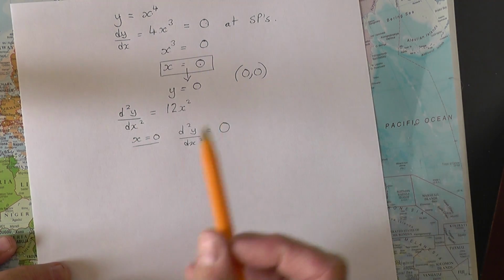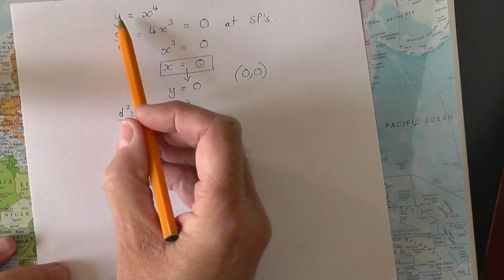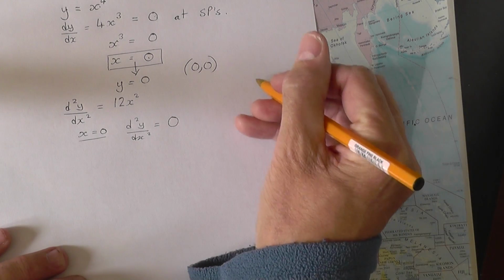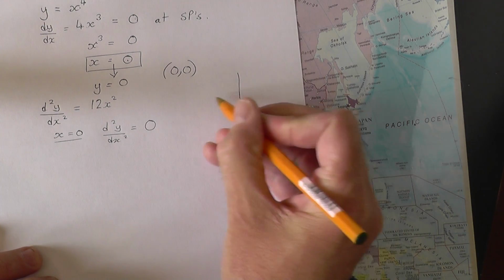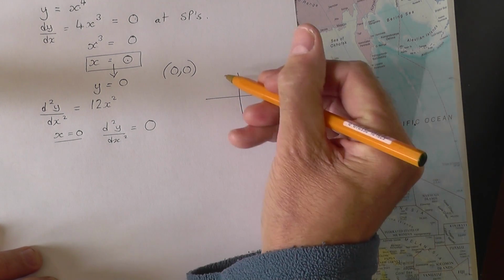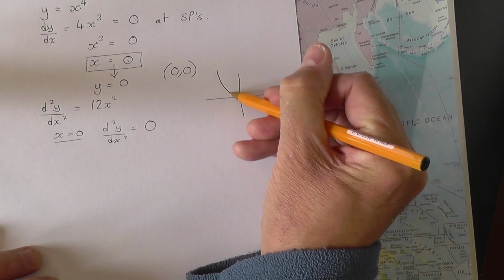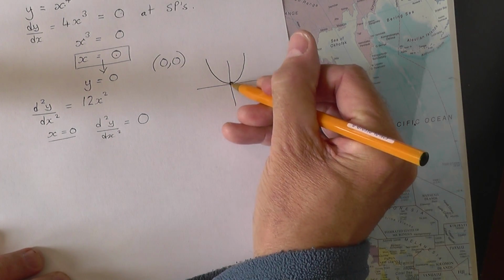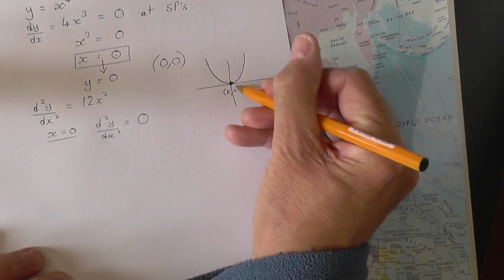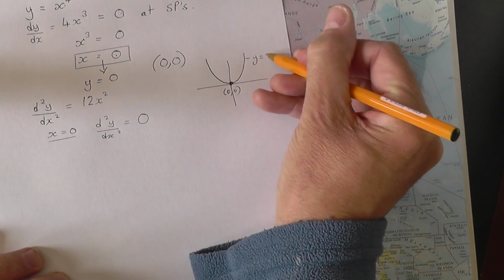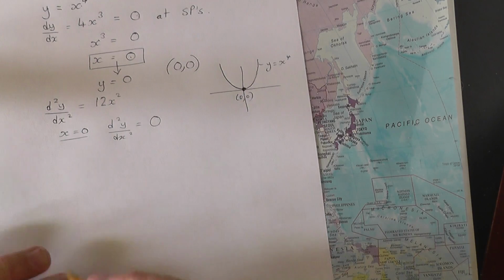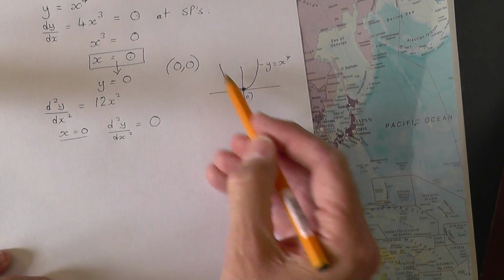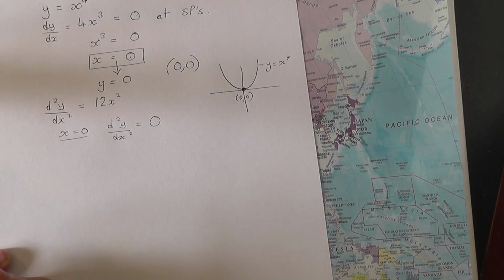Because you should know from your year 11 work on sketching curves that y equals x to the 4 is just a U shape which sits on the x-axis like so, with the bottom of the U at 0, 0. That's what y equals x to the 4 looks like. It's a similar U shape to y equals x squared, but because it's power 4, it's a bit steeper than the x squared graph.